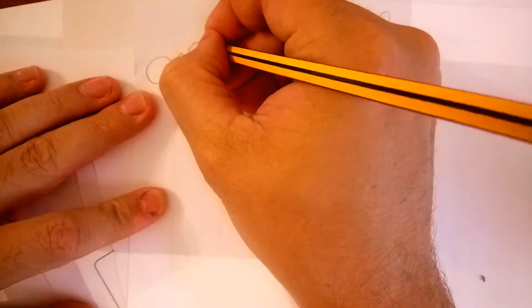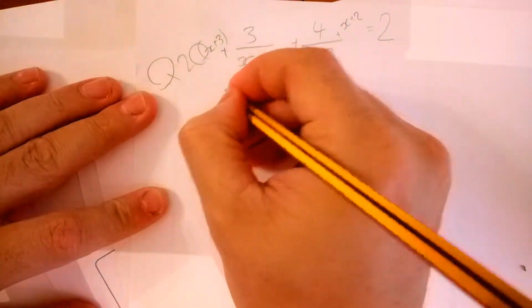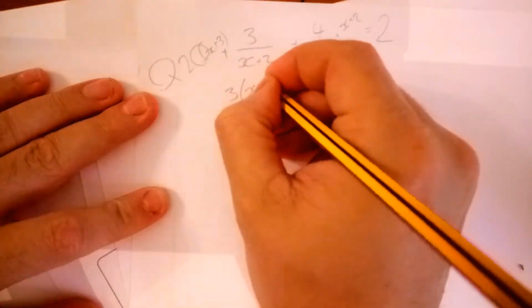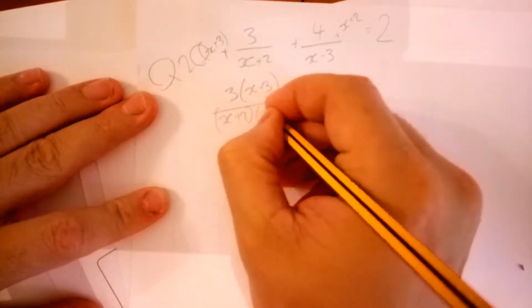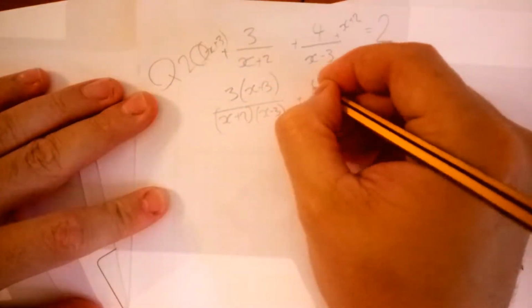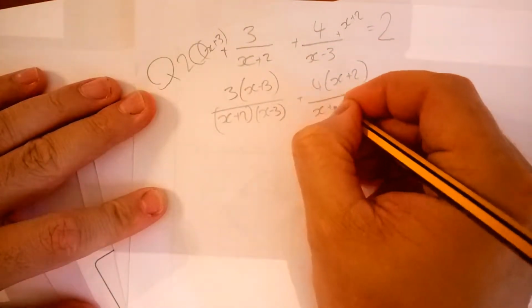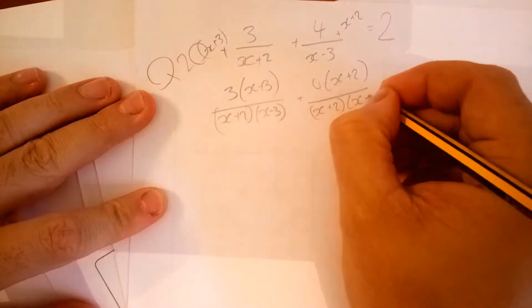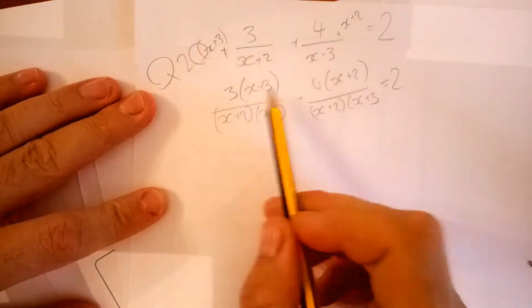So I'm going to times this one, the top and the bottom, by x minus 3. And this one here, I'm going to times the top and the bottom by x plus 2. Then what I'm left with is 3 brackets x minus 3 over x plus 2, x minus 3, plus 4 brackets x plus 2 over x plus 2, x minus 3, equals 2. Now my denominators are the same, I can just add the tops.